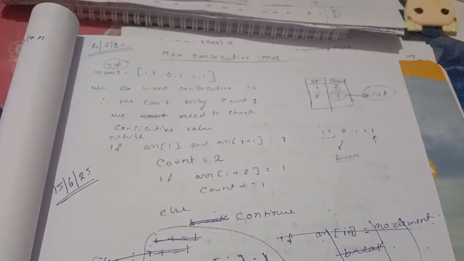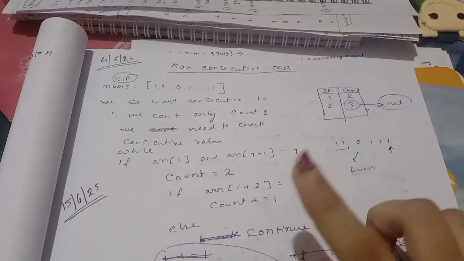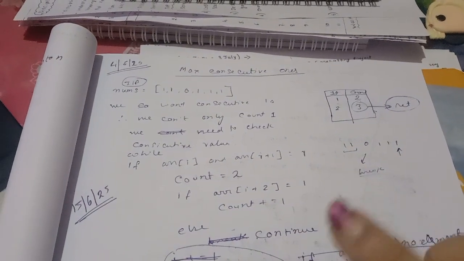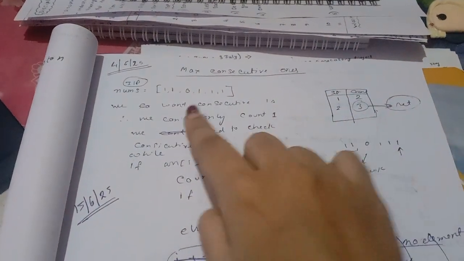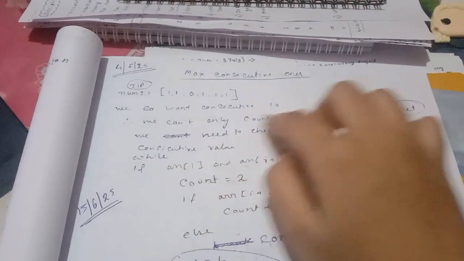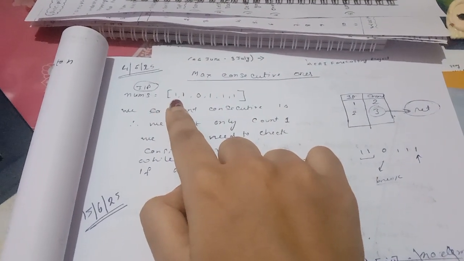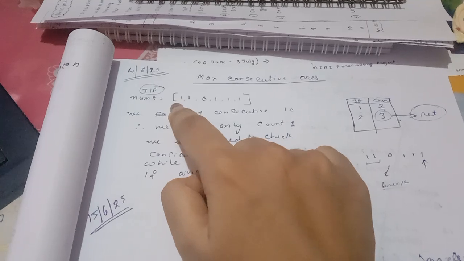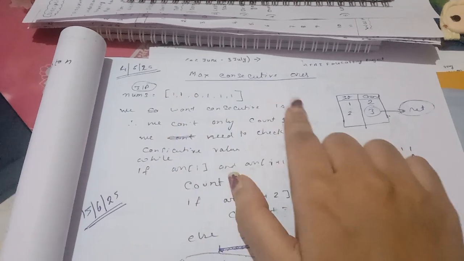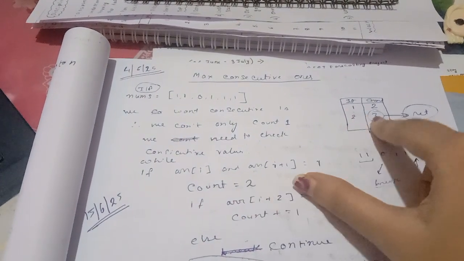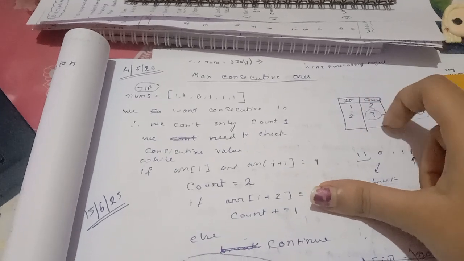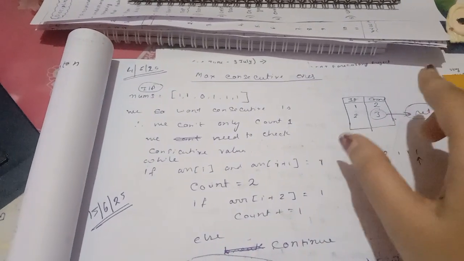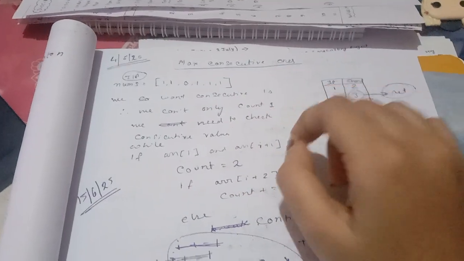So this is the mistake I did. First I tried to approach the question with a hash map. This is a wrong approach that I tried. Here I tried to count each of the occurrences and put it in a hash map, and then find the maximum number of occurrences of ones.